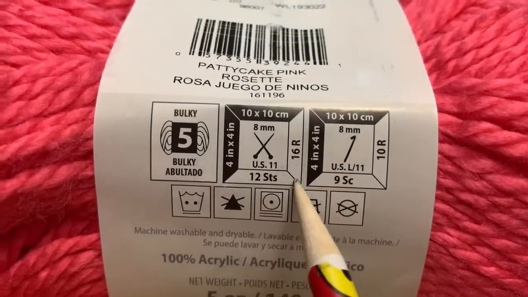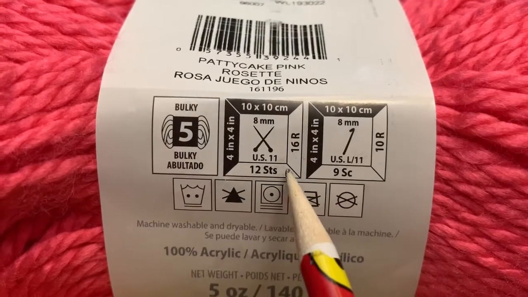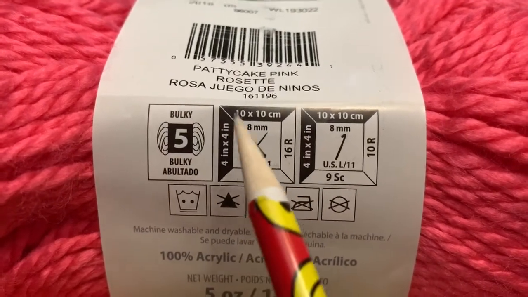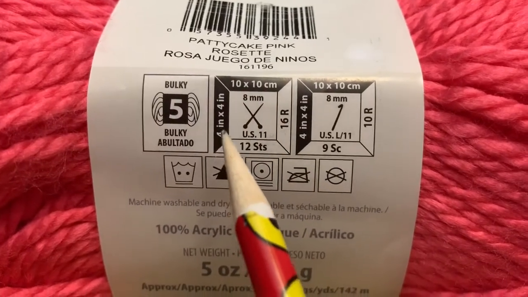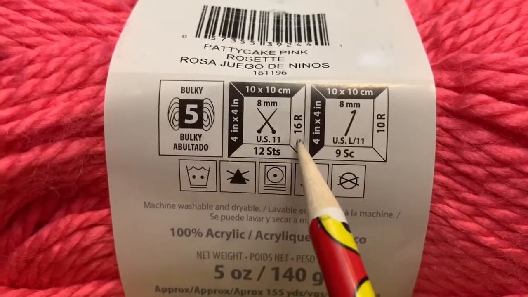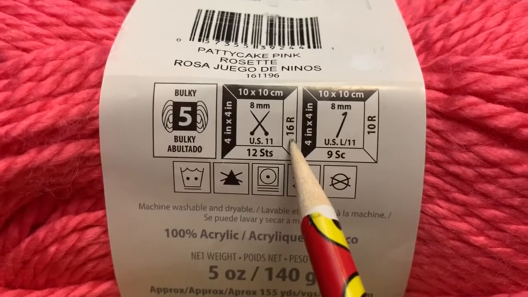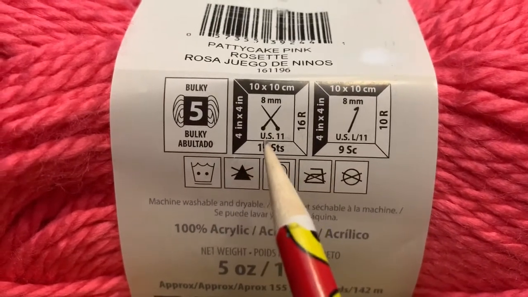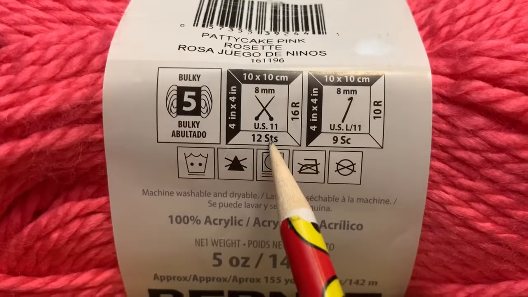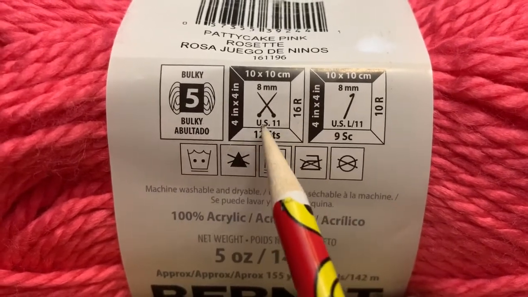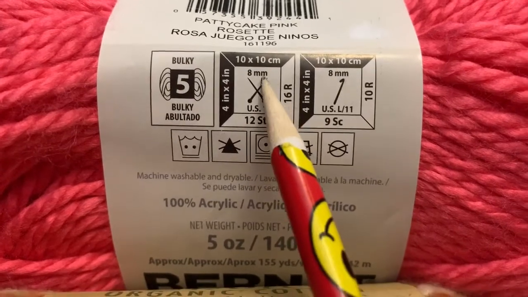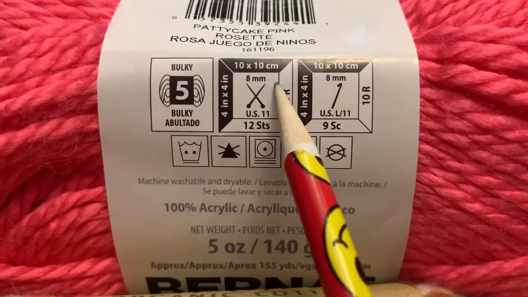For our purposes and our yarn, what we're going to find is that within a 4-inch by 4-inch swatch, 4 inches long is going to yield us 16 rows, and 4 inches wide means that we have to cast on 12 stitches with number 11 needles. 8 millimeter is the metric.